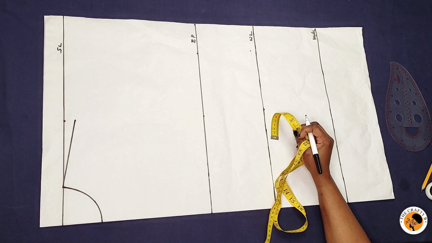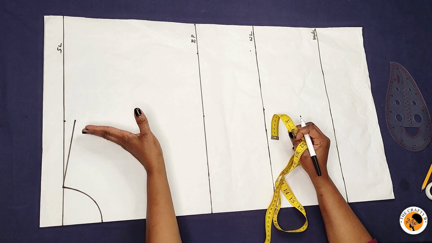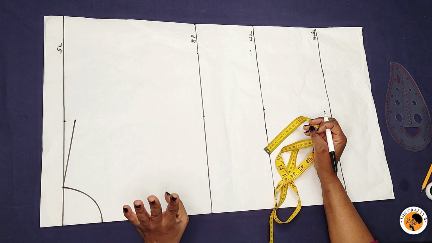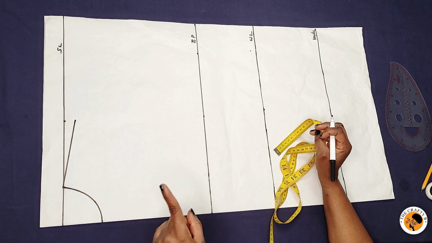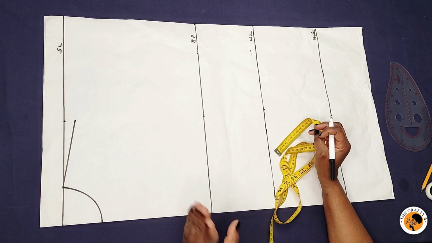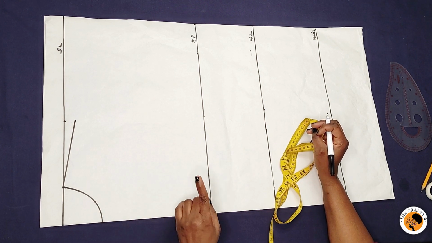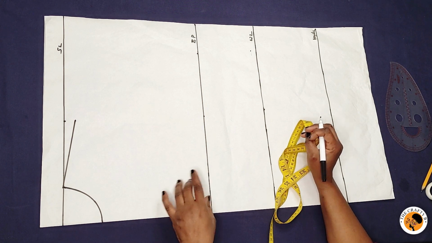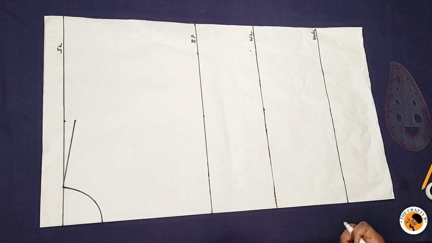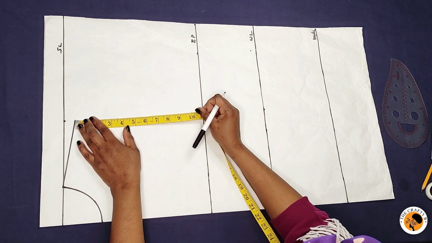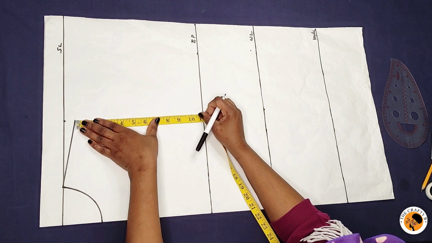And to create your armhole curve, you need a straight line. To get this straight line, you measure around your armhole and divide it by 2, or you divide your bust by 6 and add 1.5 inches. By doing that, I got 8.5 inches. Our armhole depth is going to be 8.5 inches here.